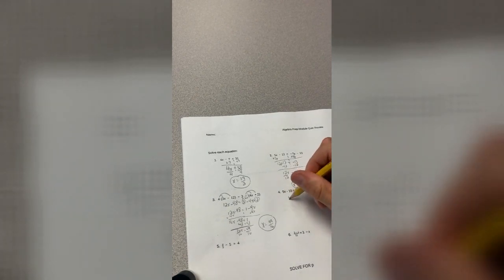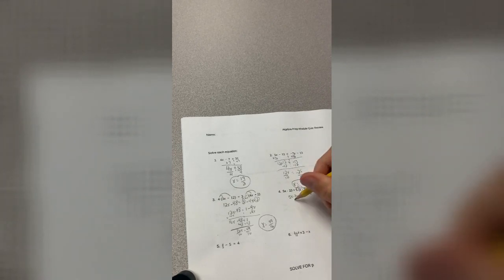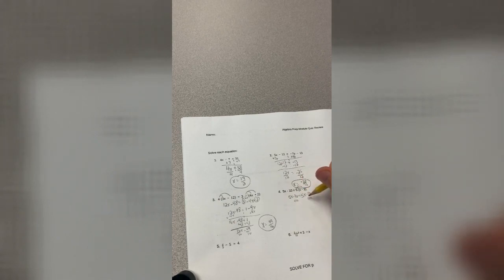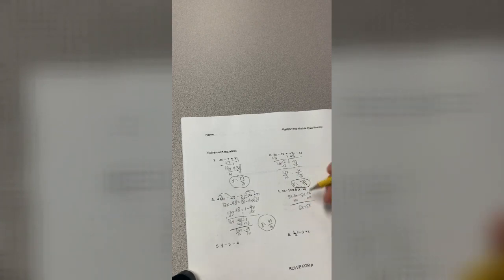Distribute, distribute. 5x minus 10 equals 5x minus 10. Right there, we should be able to stop. But let's say we don't know. Add 10, add 10. 5x equals 5x. This is the same. Okay, so let's say we divide by 5. That's fine, which is what we're going to do. And that leaves me with x equals x. You could have also subtracted and got 0 equals 0.